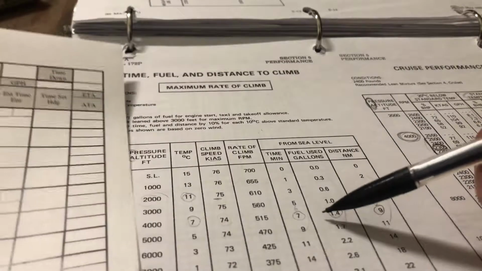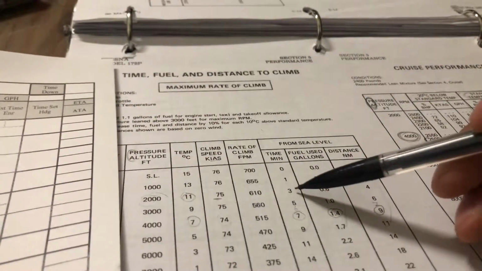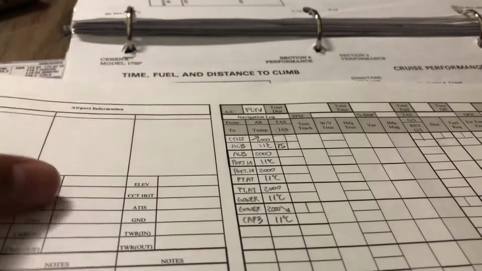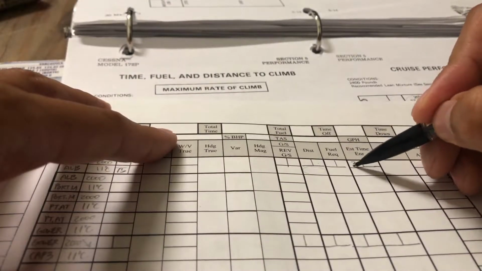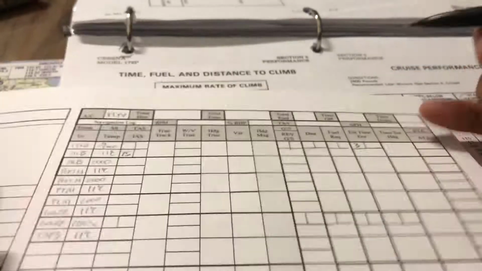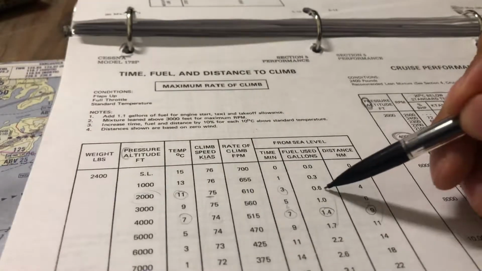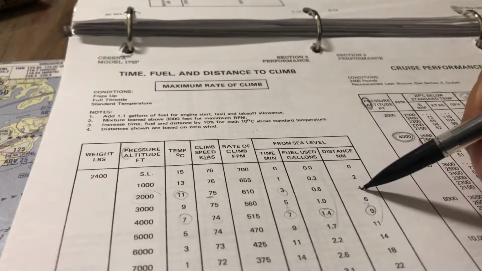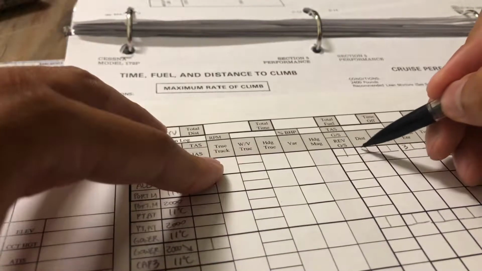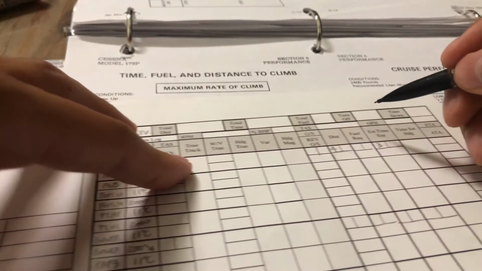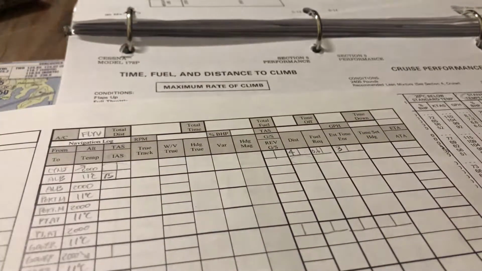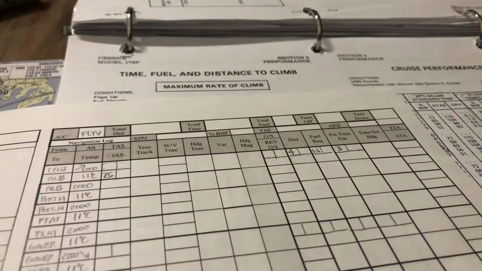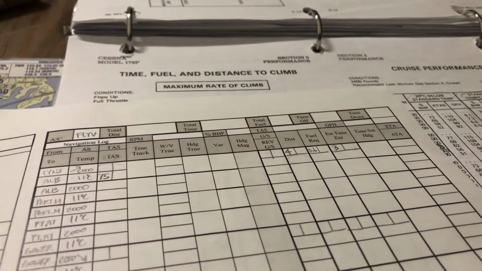And we can see that the time is going to take 3 minutes, so we can fill in this part here. So 3 minutes. And we also got the distance and fuel. So 4 nautical miles and 0.6 of fuel will be used. So 4 nautical miles and 0.6 goes here. We finished the climb part. Now let's move on to the cruise.